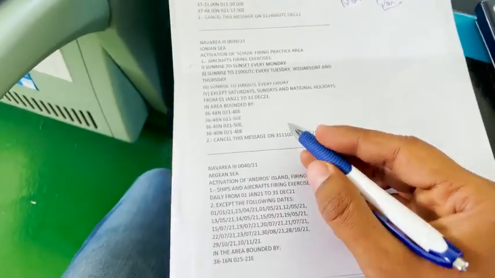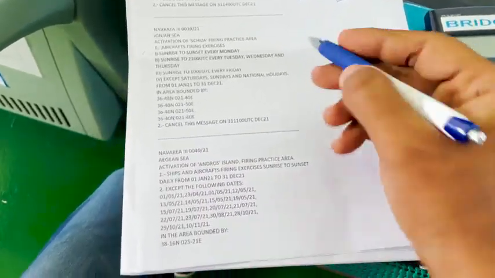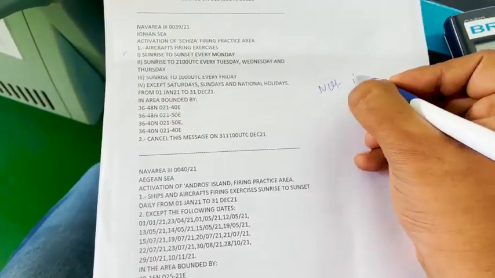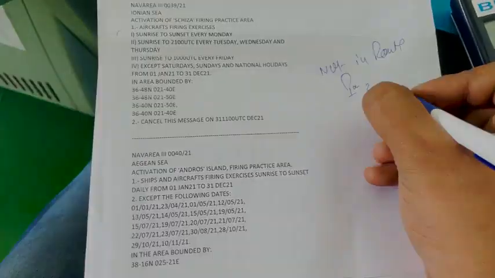This nav warning is also Ionian Sea 36 degree latitude. It is also not in my route. If your company manual does not say anything, normally take plus or minus 50 nautical miles from your route and only plot those nav warnings.